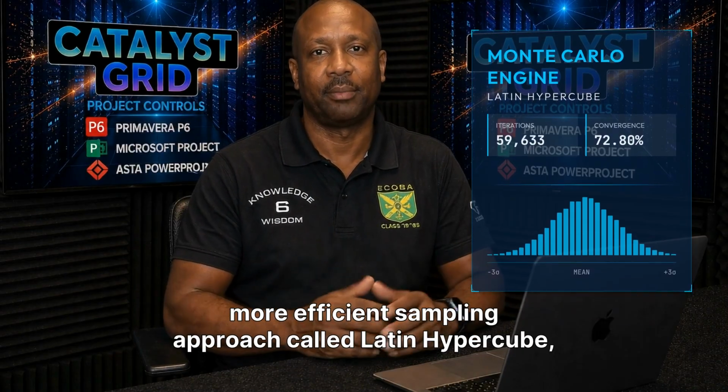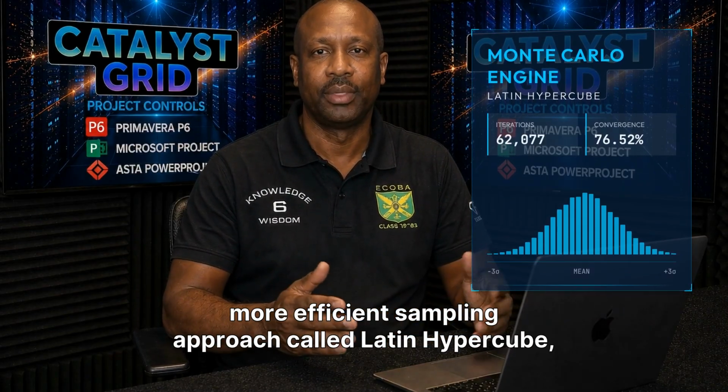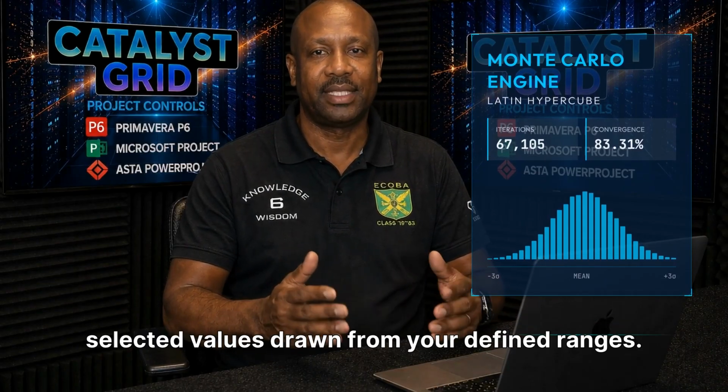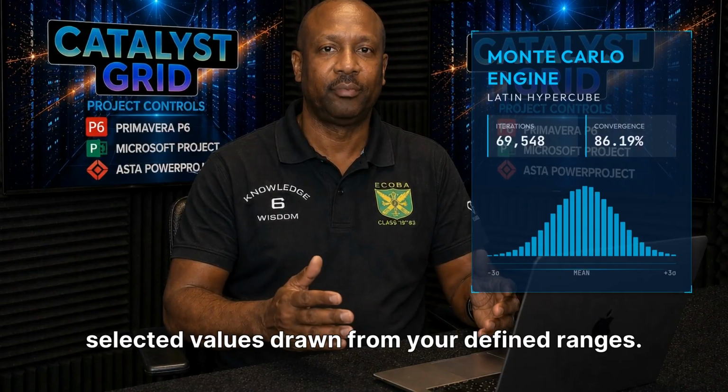Now the engine itself. Monte Carlo Simulation, sometimes paired with a more efficient sampling approach called Latin hypercube, repeatedly recalculates the entire program using randomly selected values drawn from your defined ranges.